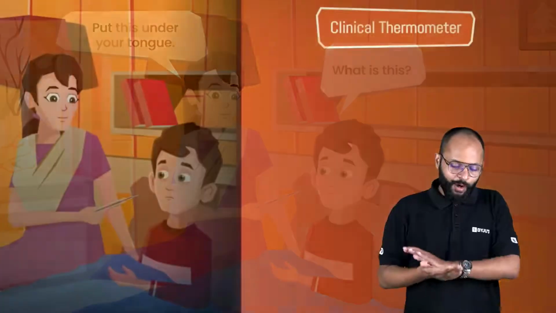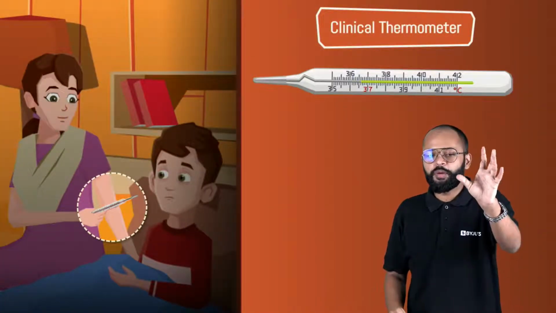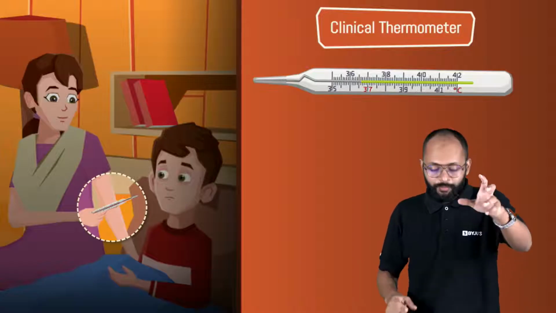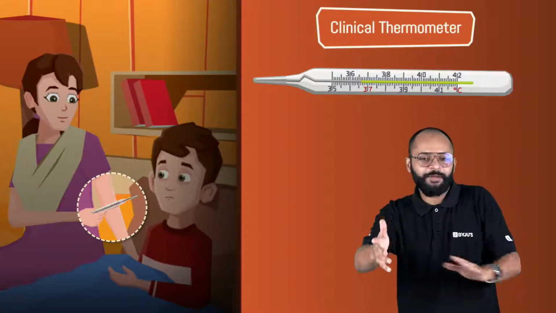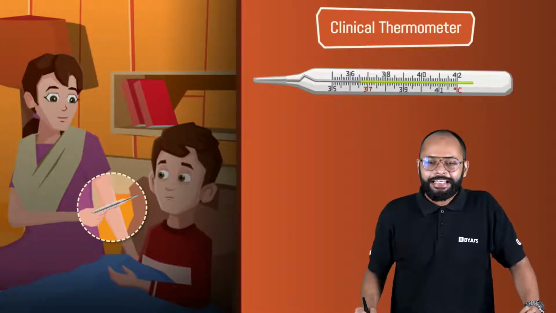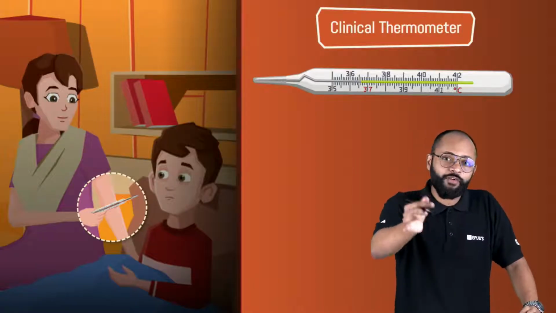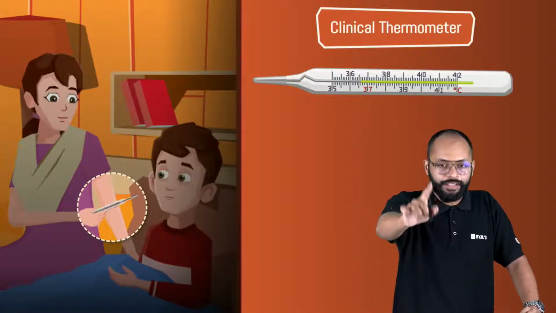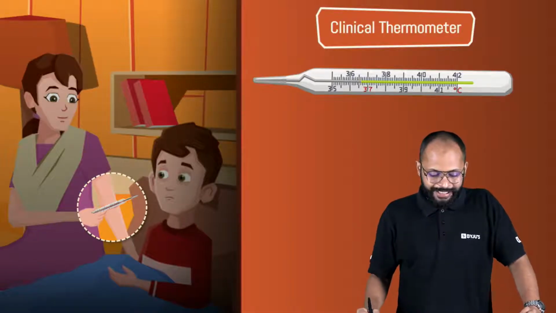So the boy is asking, what is this? Thermometer is fine, but the perfect name would be clinical thermometer. All right, not just thermometer, that is important. Clinical thermometer. It's a special thermometer designed for a special purpose. Yes? Oh, your name's Adarsh. So, what is the special thing?